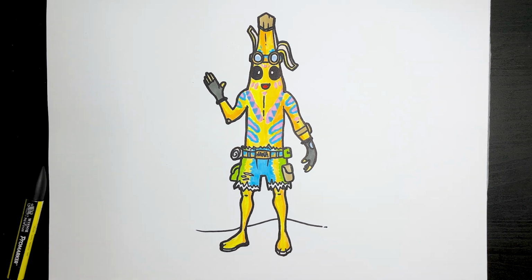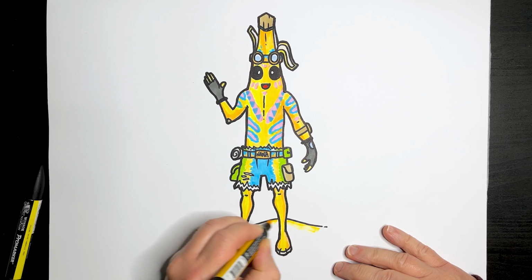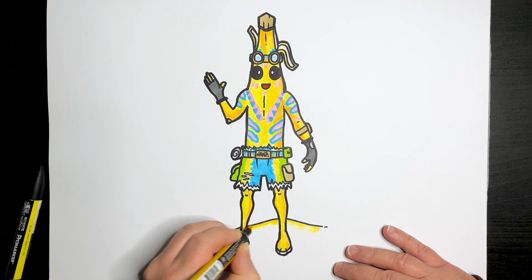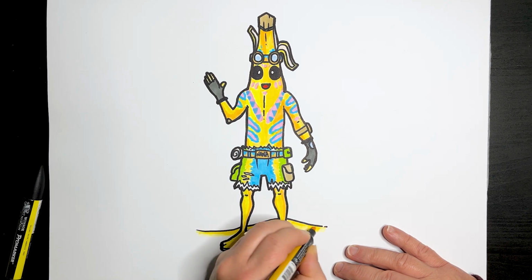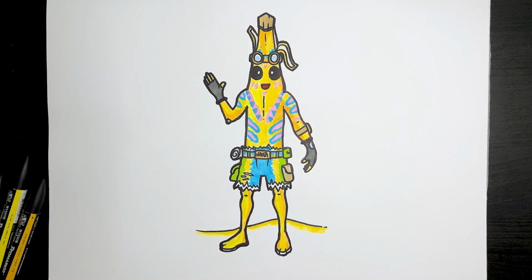Last little thing, let's just put him on that sandy beach. So just a little hint of sand just behind, just gonna tap into the top of this. Just a little bit like that. All right, there we go. I think that's a really vibrant colour Peely.